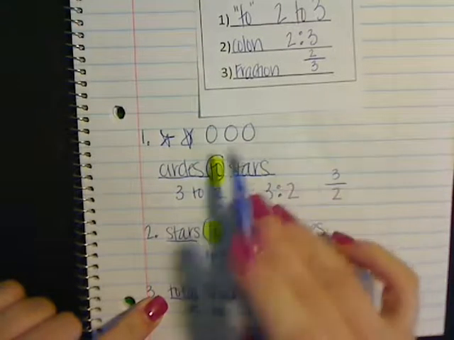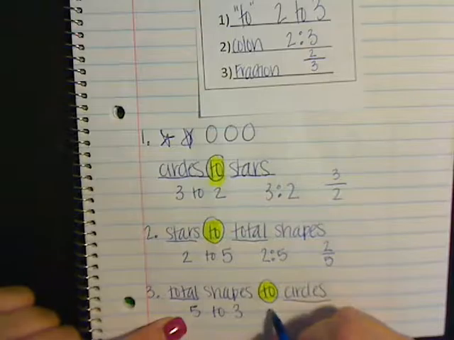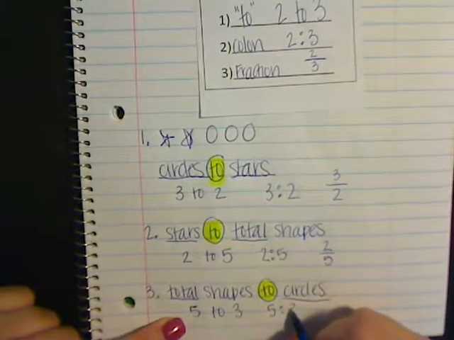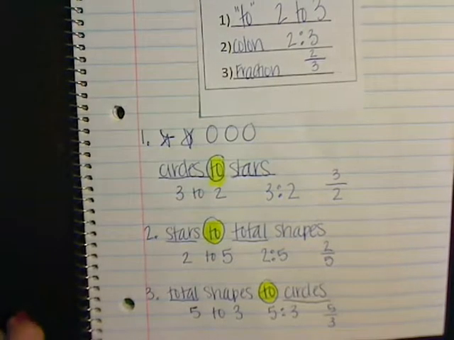How many circles do I have? 1, 2, 3. So 5 to 3, 5 colon 3, 5 over 3. These all mean the same thing.